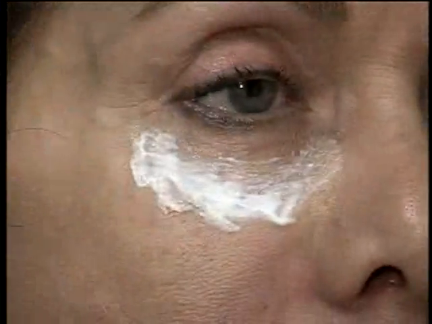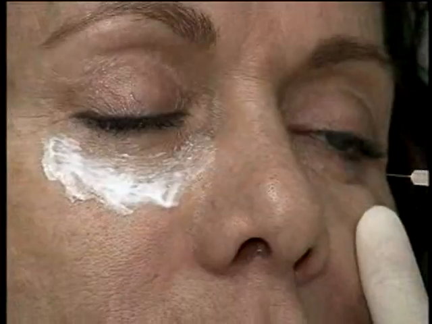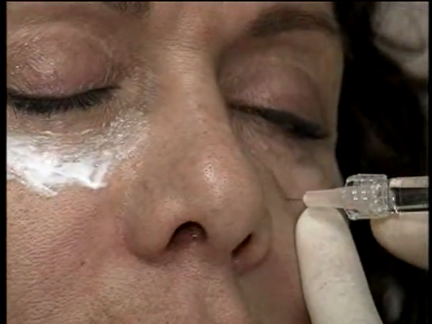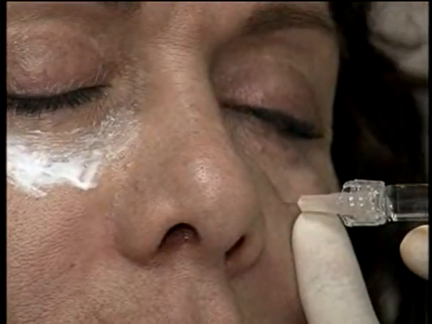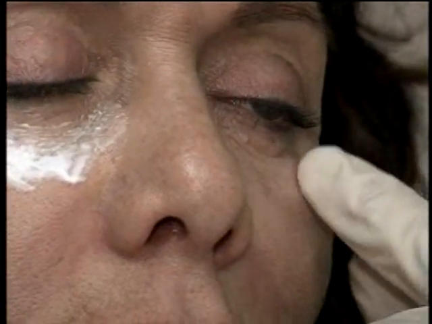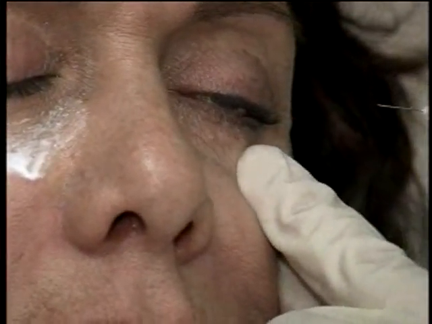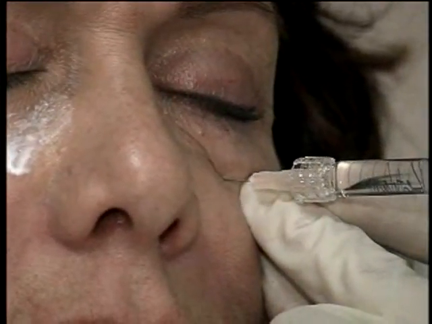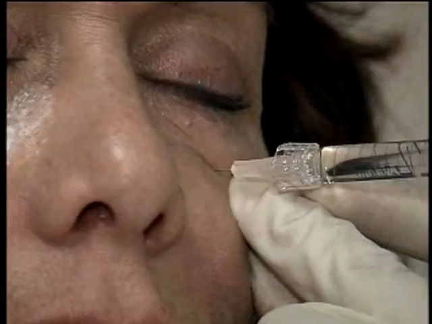Turn your head this way. So frequently I'm like this. I know it's difficult for you to see, so get down to the bone, deposit just a little bit. I'm massaging it as I move along. I'm just marching along the rim.